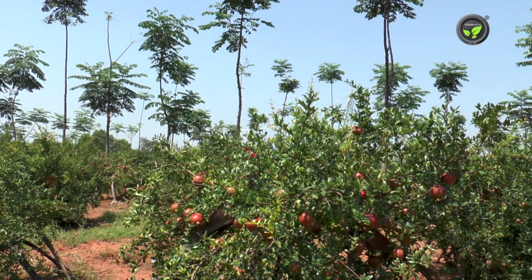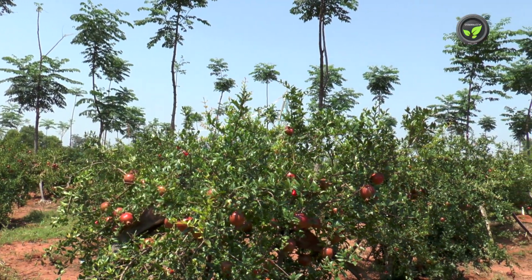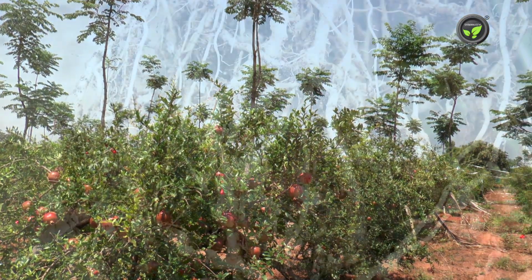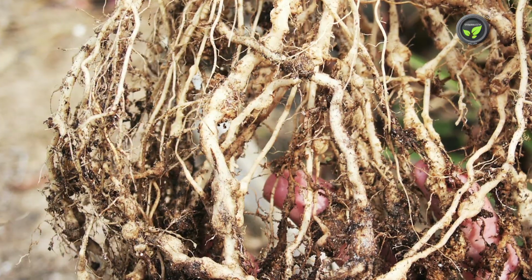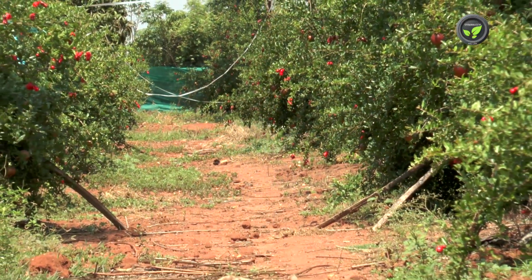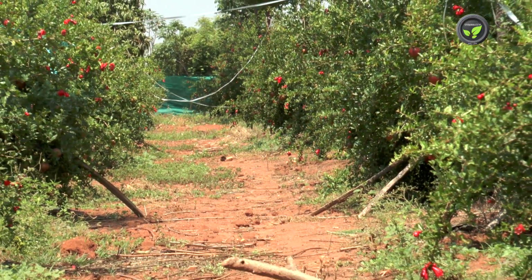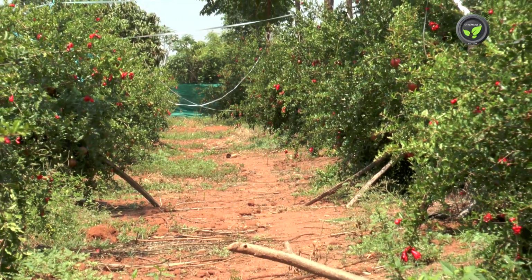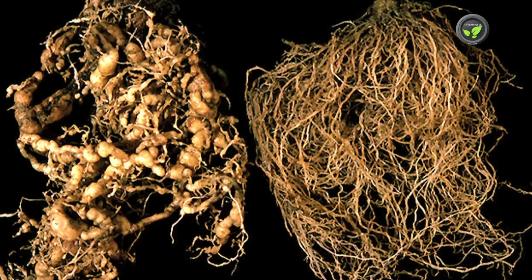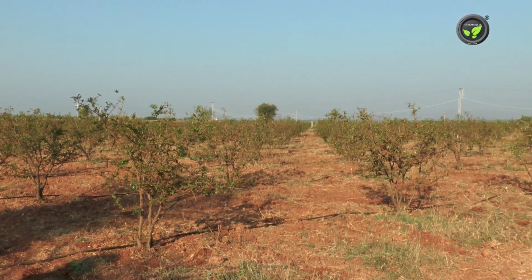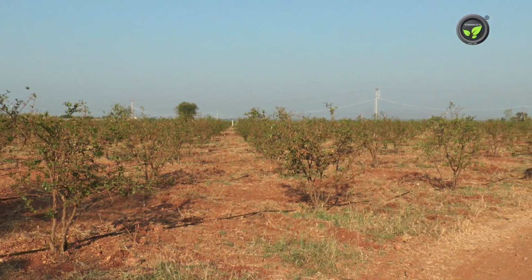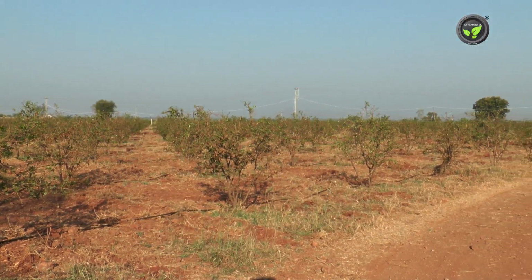Problem of root knot nematode is seen in many gardens. Meloidogyne is the common type of nematode found. This microscopic worm lives in the soil and sucks sap from the roots. The affected roots develop knots and the plant shows stunted growth. Deficiency symptom of micronutrients is seen on the leaves.